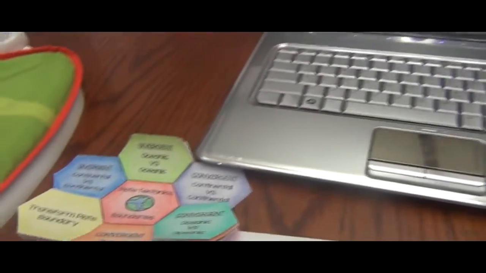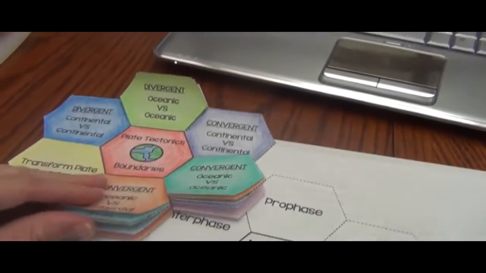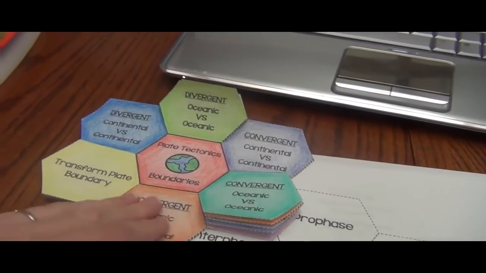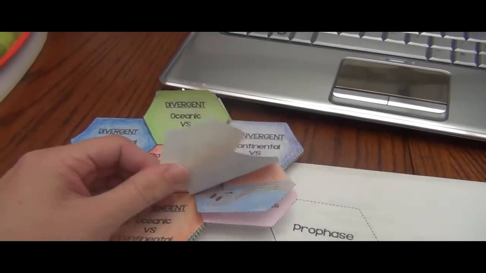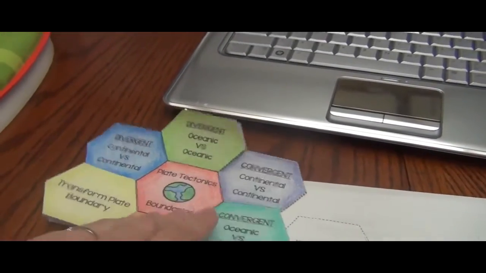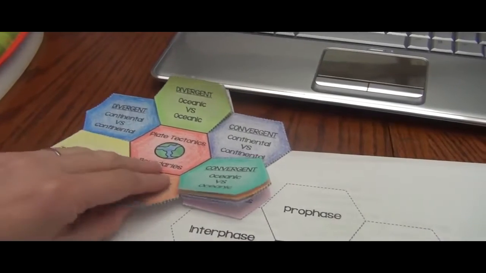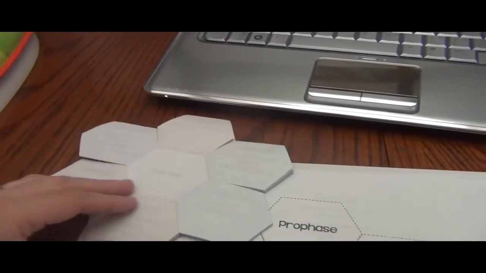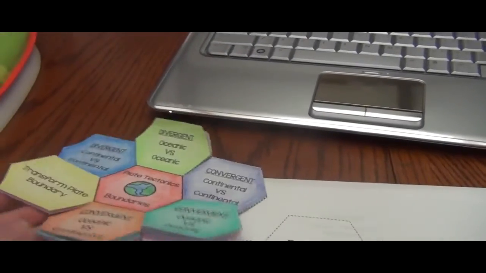Here is an example of my plate boundaries foldable. It is going to be very similar for the Mitosis. The only difference for the Mitosis is I'm going to have the front, and then I'm also going to have it posted on the back so that you can use both sides of the foldable.